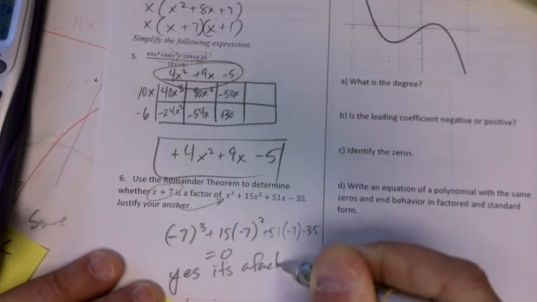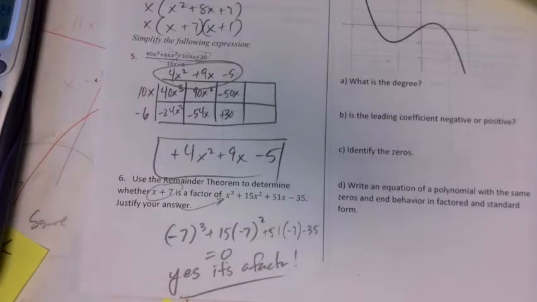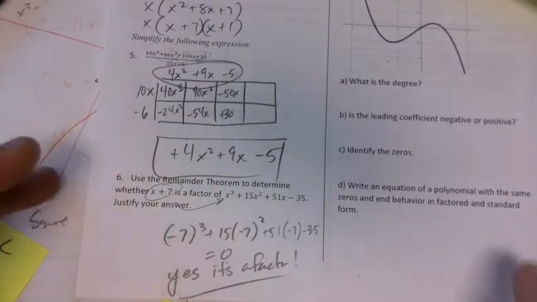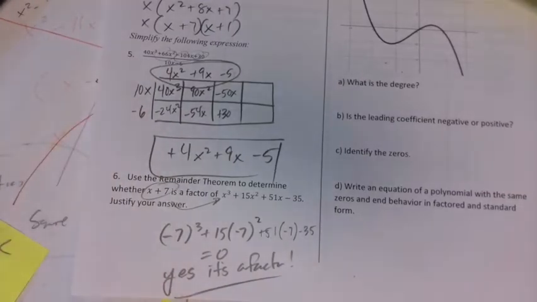Make sure you answer the question. If you just put equals 0 and move on, you didn't answer the question. It just says, is it a factor? Yes, it's a factor. And this is my justification. Cool. Moving up here.